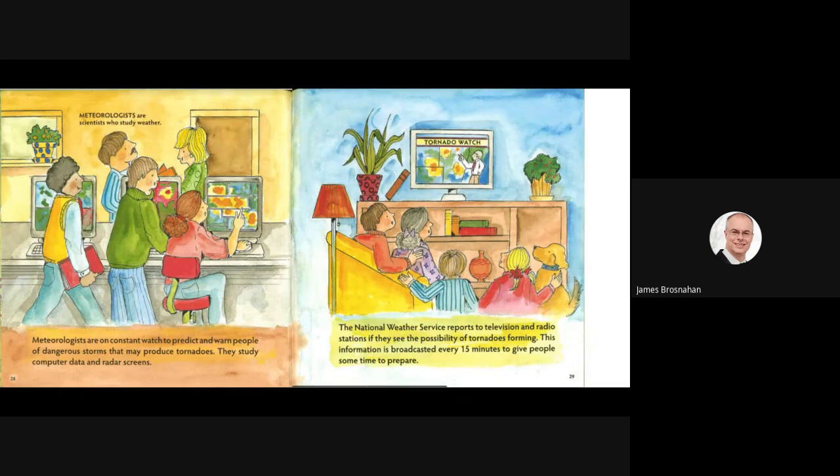Meteorologists are on constant watch to predict and warn people of dangerous storms that may produce tornadoes. They study computer data and radar screens. Meteorologists are scientists who study weather. The National Weather Service reports to television and radio stations if they see the possibility of tornadoes forming. This information is broadcasted every 15 minutes to give people some time to prepare.